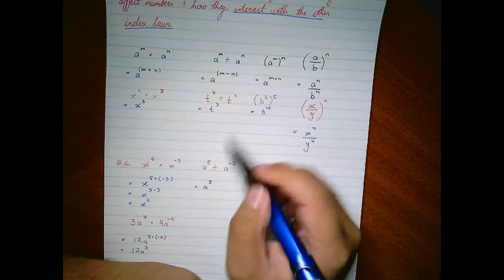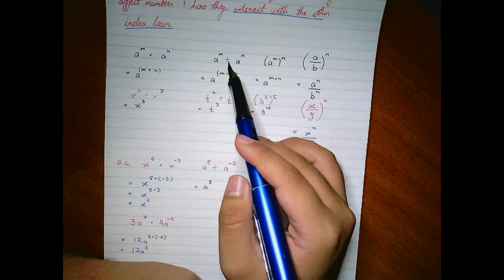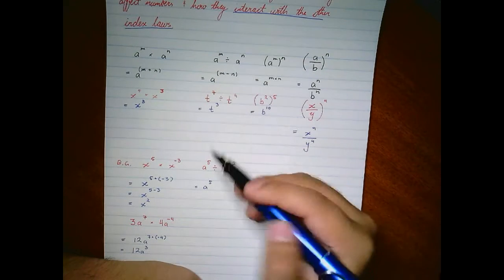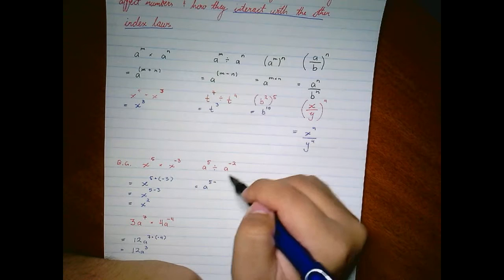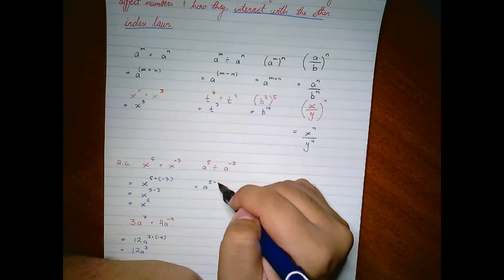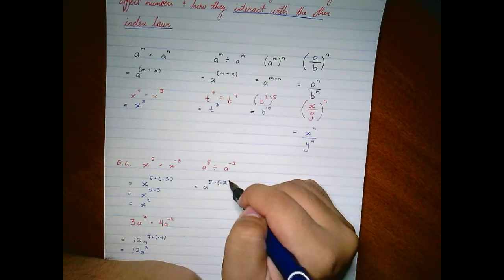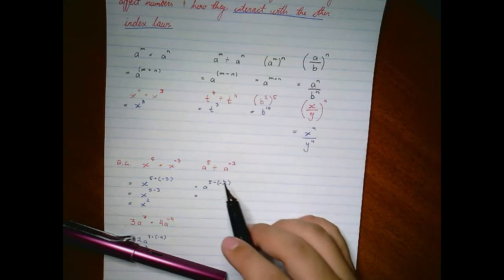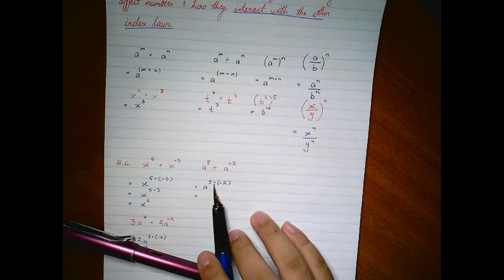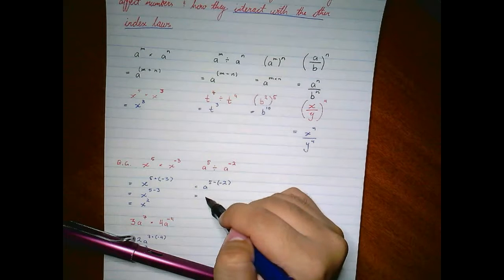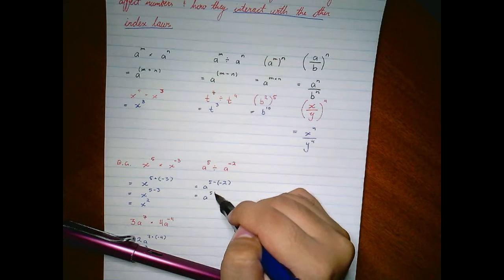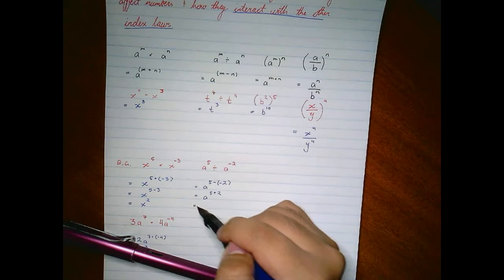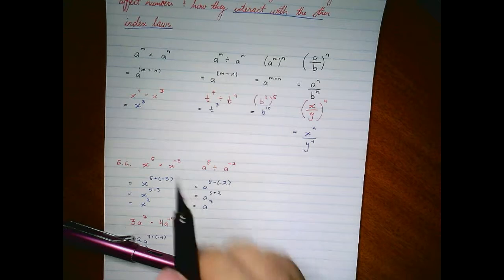Since it's division, we're going to subtract, so it's going to be minus this indice. But that indice is -2, so it's going to be minus -2. And I hope you remember from last year's work in year 7, it's 5 minus -2, which really becomes 5 plus 2, which gives us a to the power of 7.